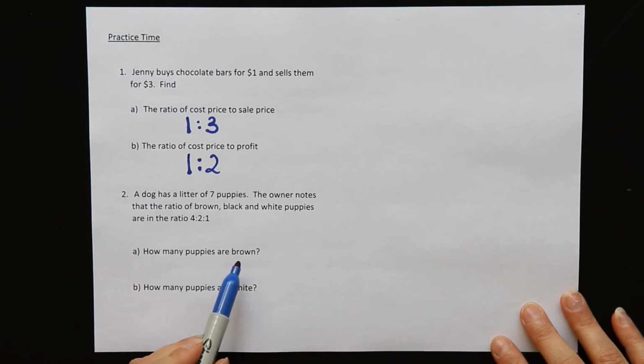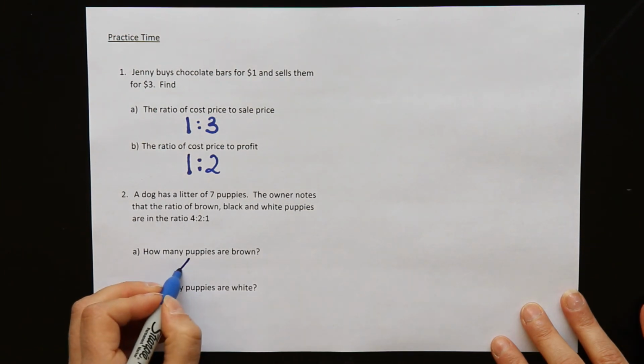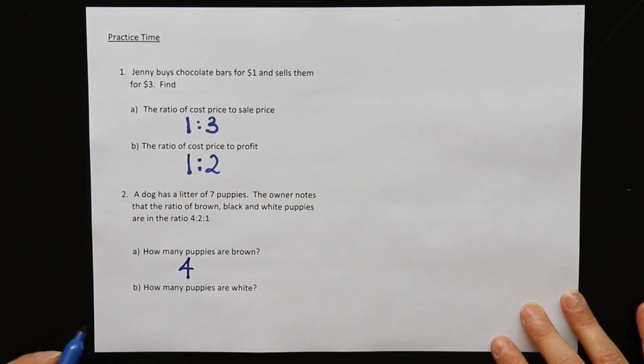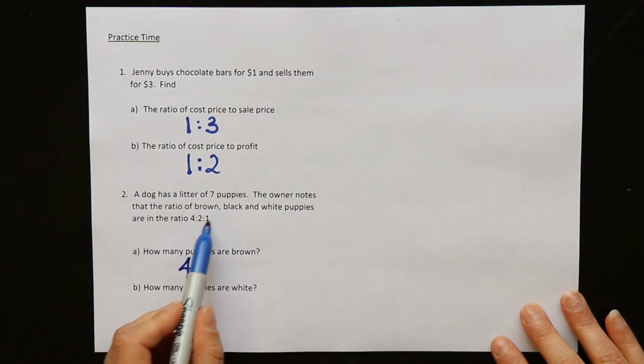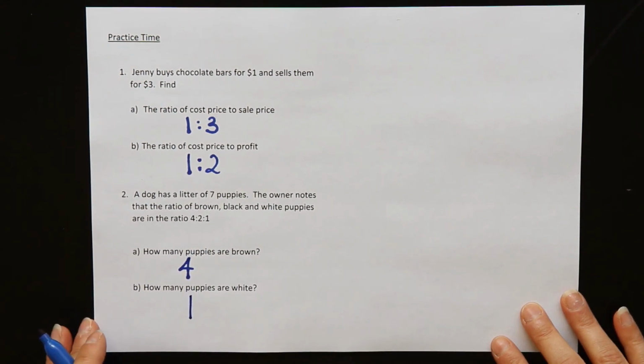How many puppies are brown? Brown was the first number. So there are 4 brown puppies. Then, how many puppies are white? White is the last number. So there was 1 white puppy.